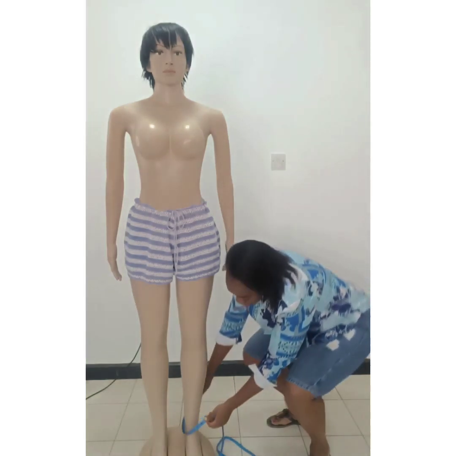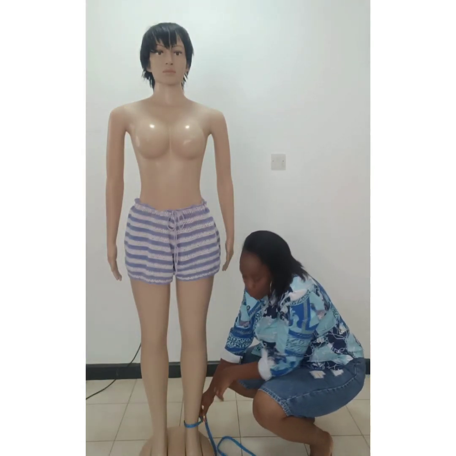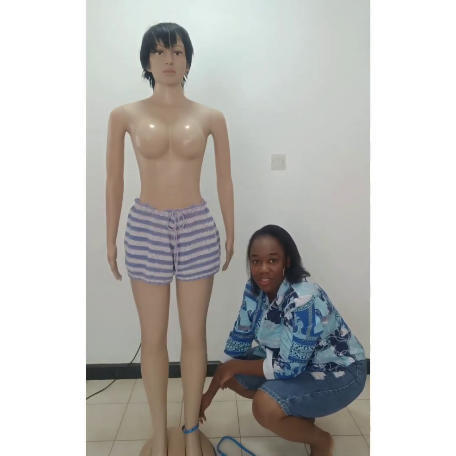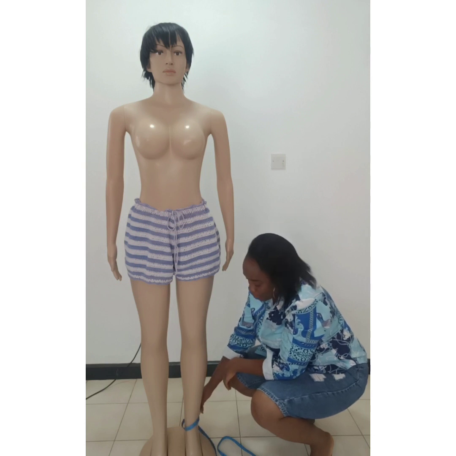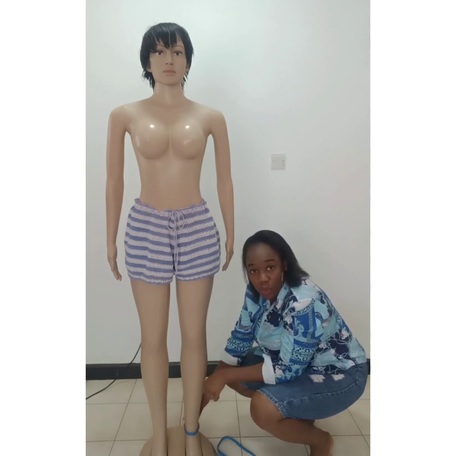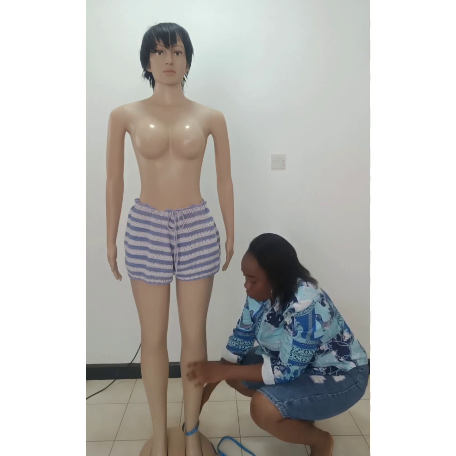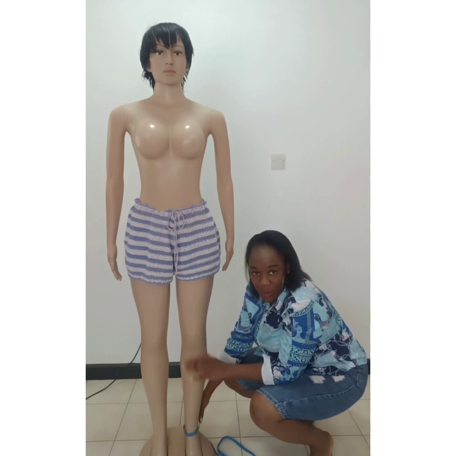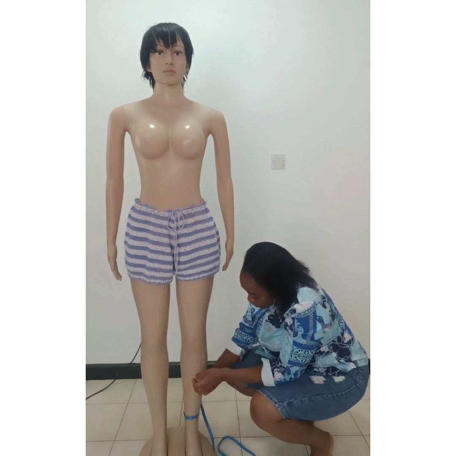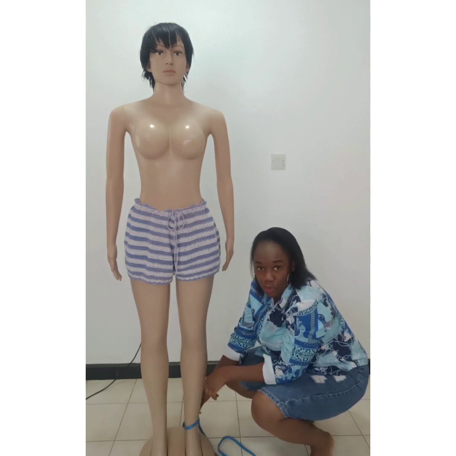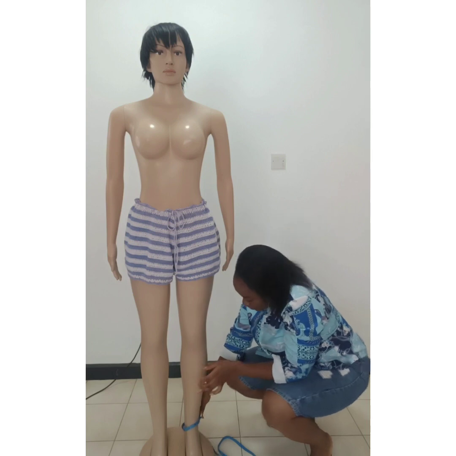And then you need the around-the-ankle measurement. When taking this measurement, you have to take it such that your customer's leg can go through the tape. You don't want to make it too tight, so that your customer cannot wear it or cannot pull it on after wearing the trouser. You have to make it such that your client's leg can go through. So you ask them what they want.